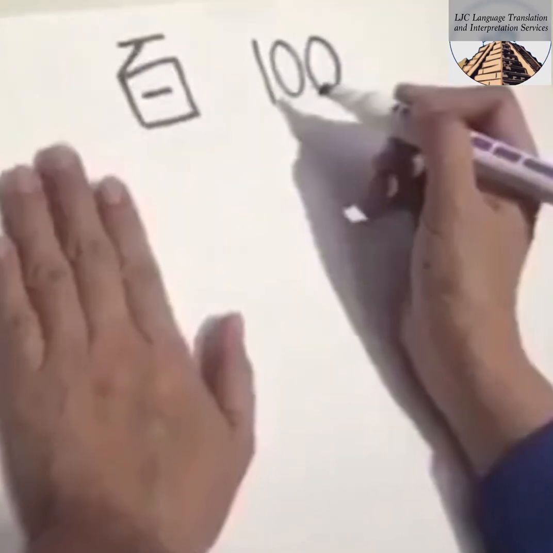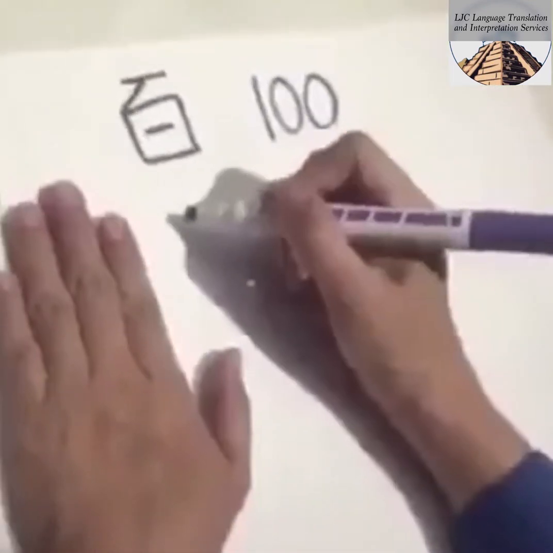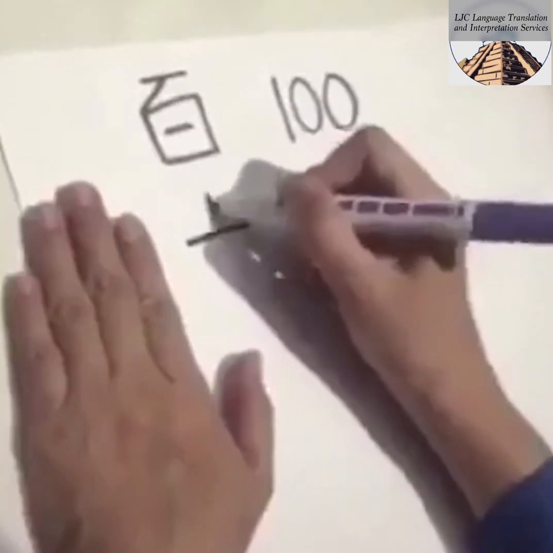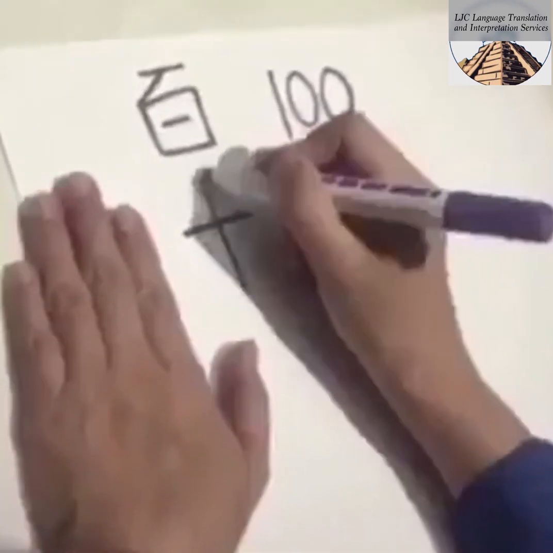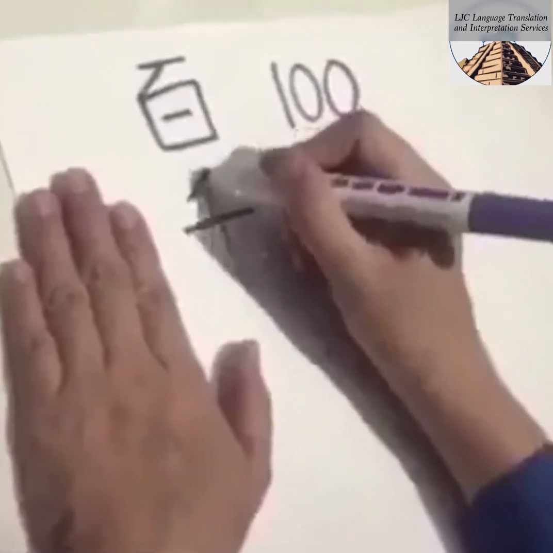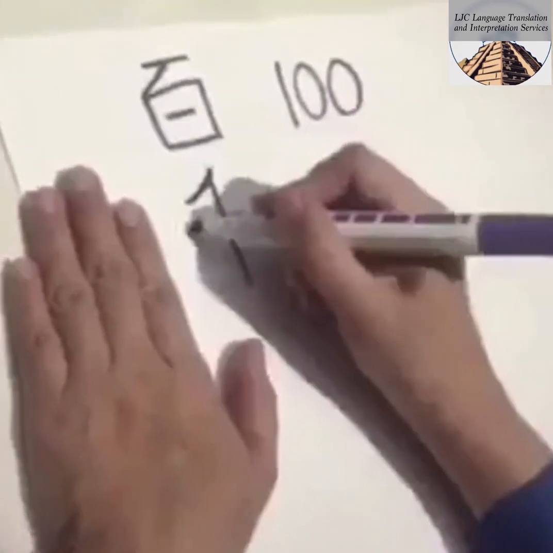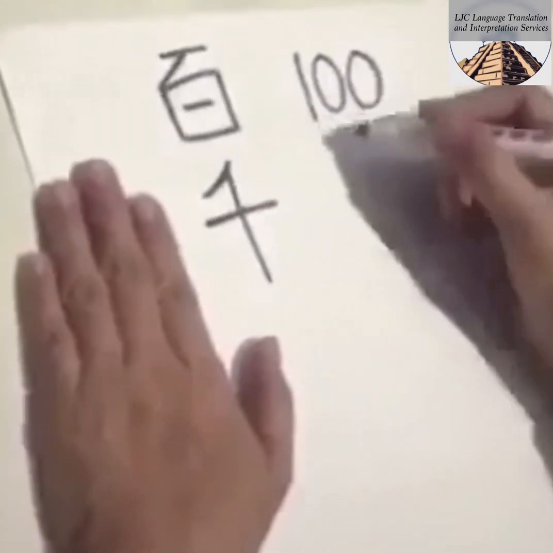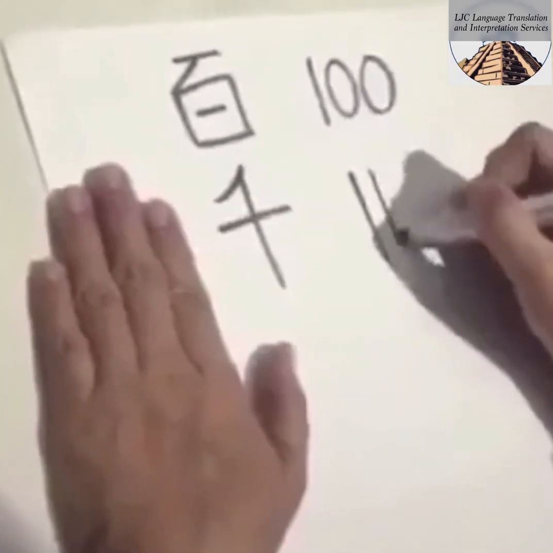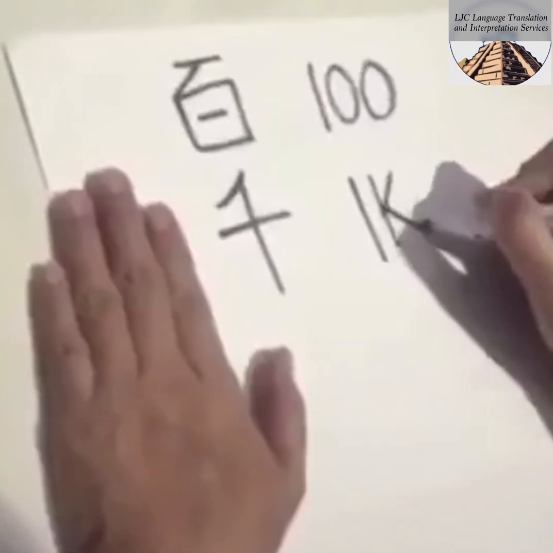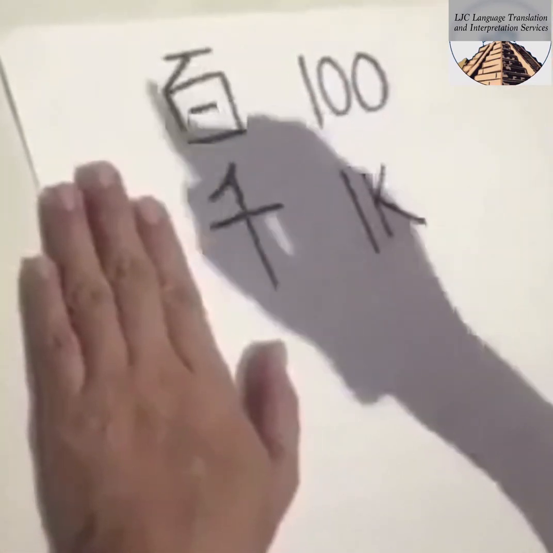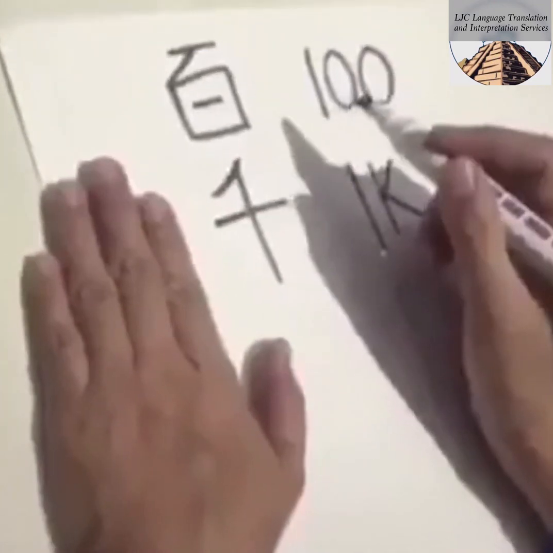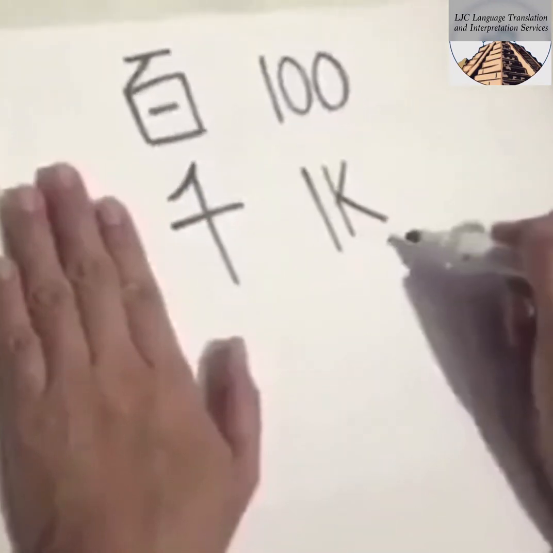The next one is the chen. Remember the 10? This one. And then we add the pie. So the correct stroke is the pie and then E and then down. This is 1,000. I chen. So remember the I chen with the 10, and you will easily remember the 1,000.